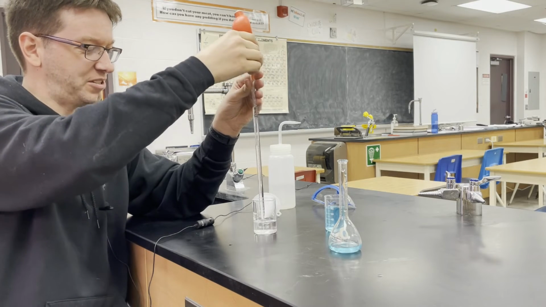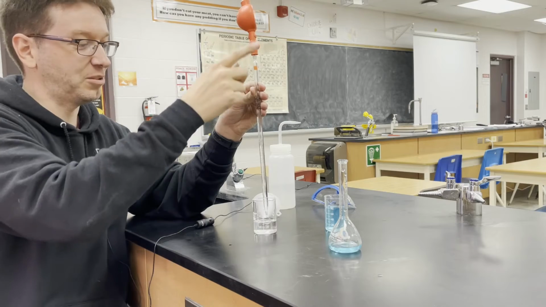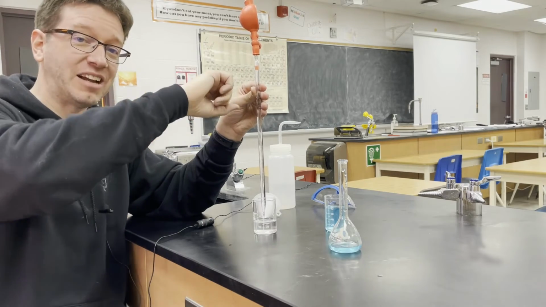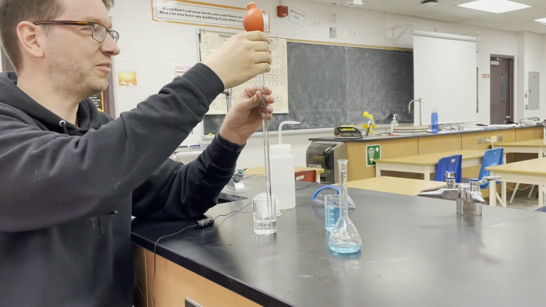Now you don't have to measure too accurately with this one, but never suck any of the liquid into the bulb, and never turn it upside down either, because then it will go in the bulb, and if you're working with something corrosive, that'll just ruin it.